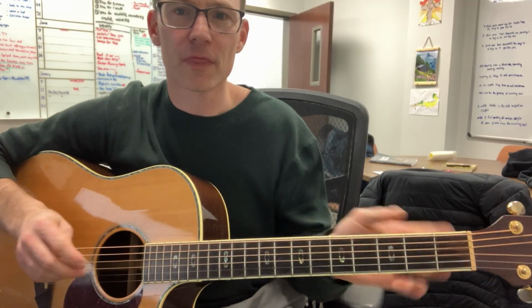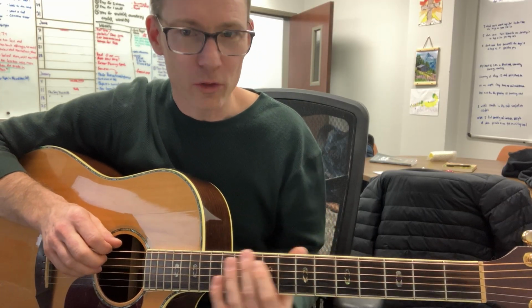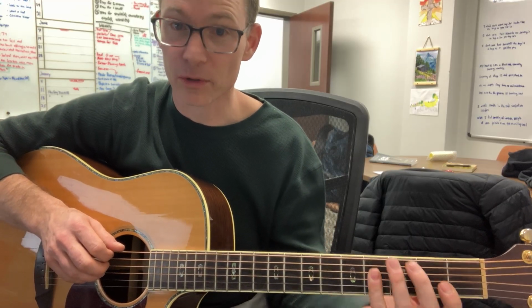Anyways, so the patterns, you can go all the way up and down the neck. That's a lot of traveling. So it's easier on your fingers to stay in a position, okay?